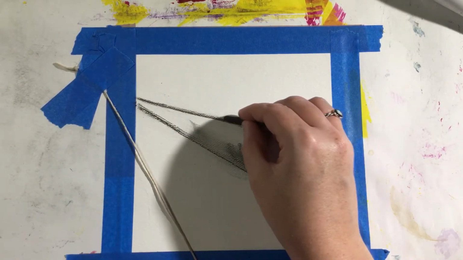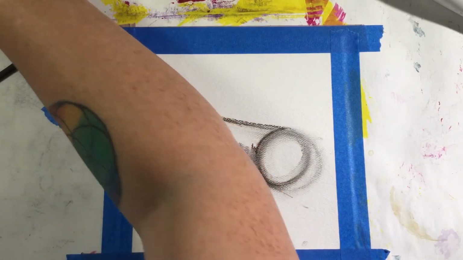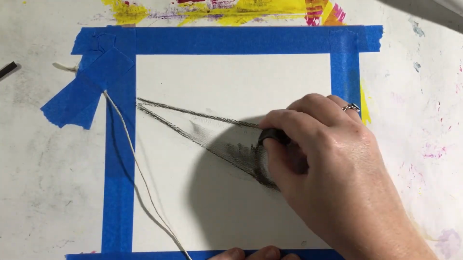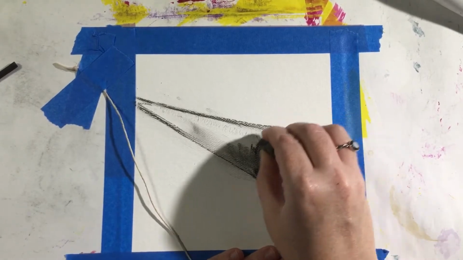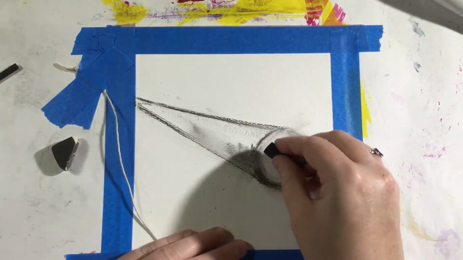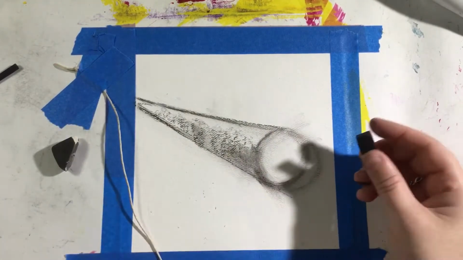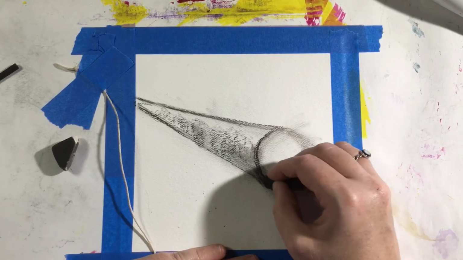So what that would mean is the light would come down this way, objects would be lit up, have a sense of light, and then would move into the shadow as it moves away from the light.